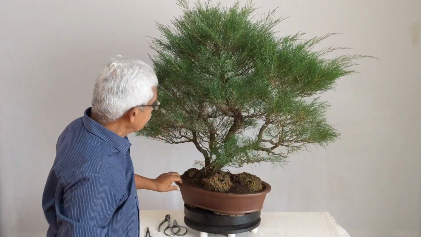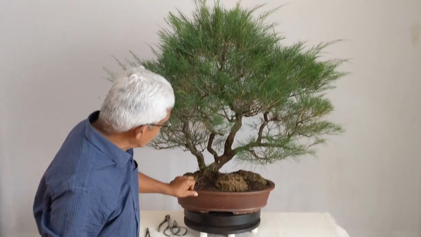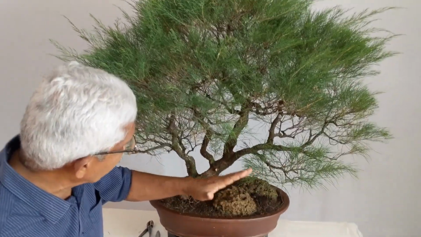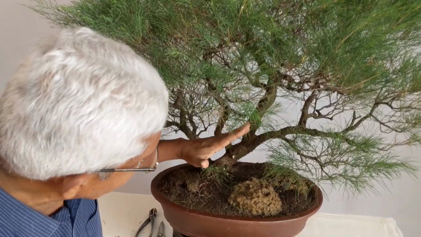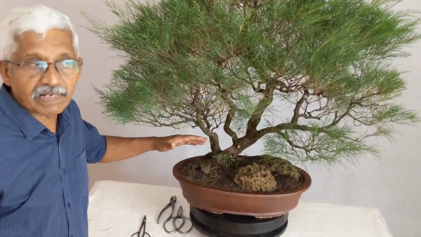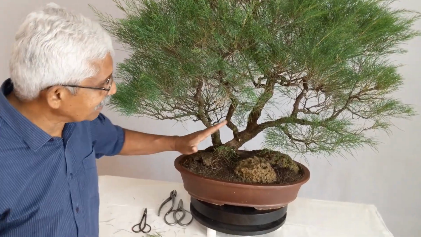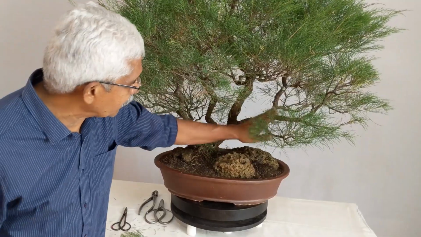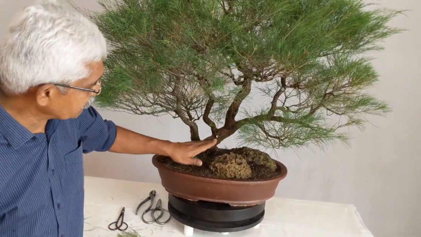Regarding this style, this is a very typical style. You see, this main trunk is slanted. It is fallen. If it reaches the ground, we call it a raft style. But this is slightly tilted to one side, and the new trees are grown on the top of that main trunk.